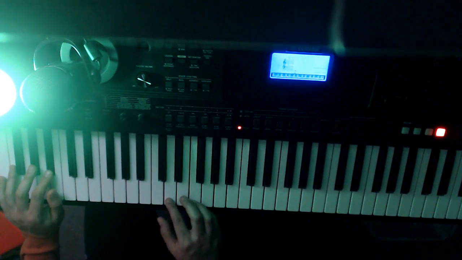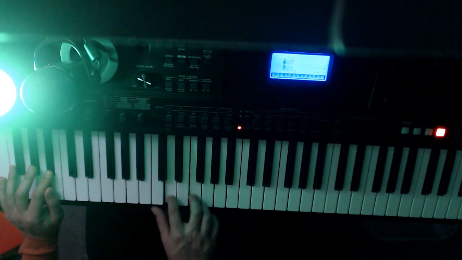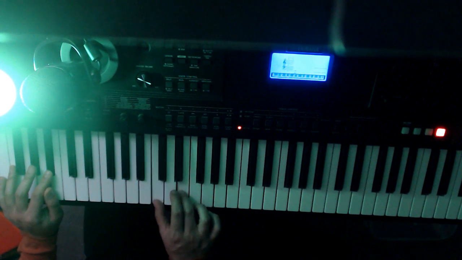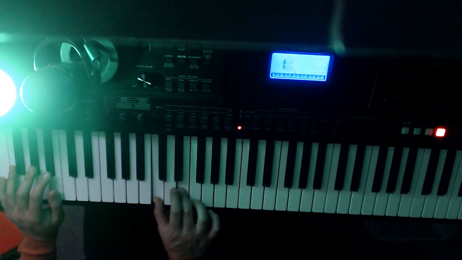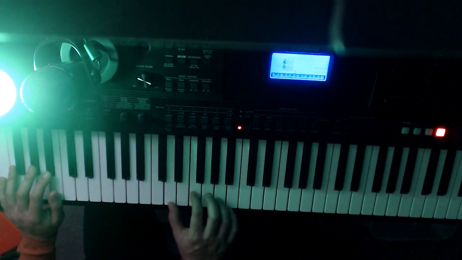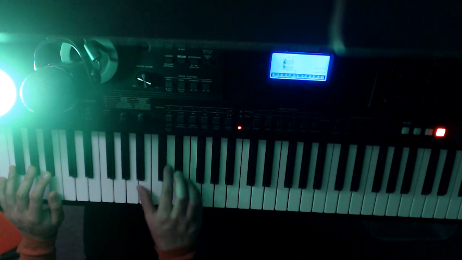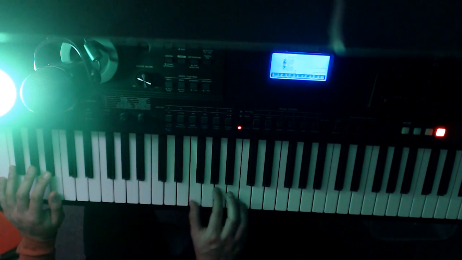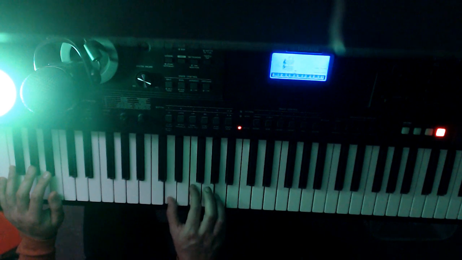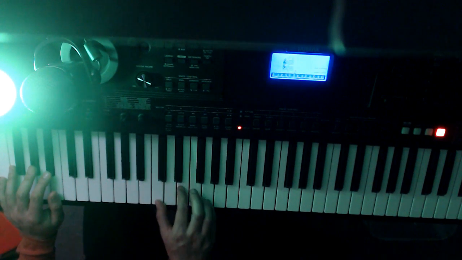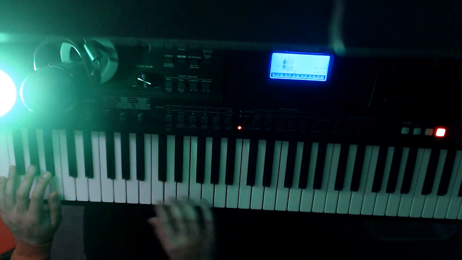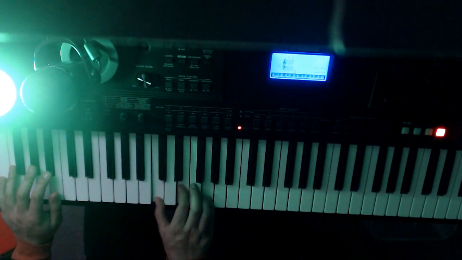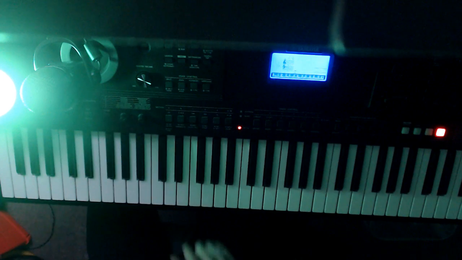Continue with the, then we slow down the tempo. Then we end on the C major.